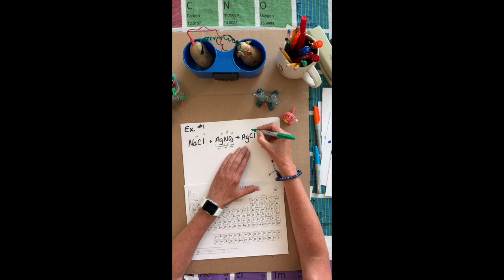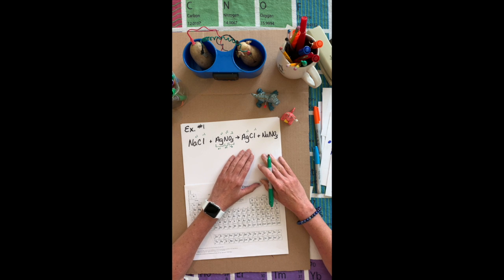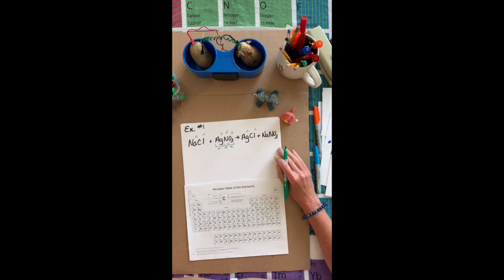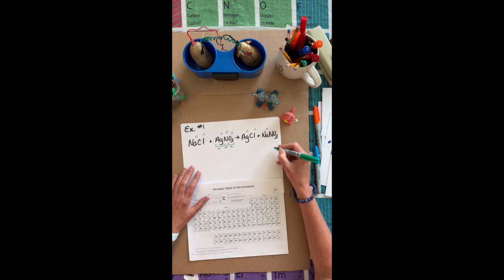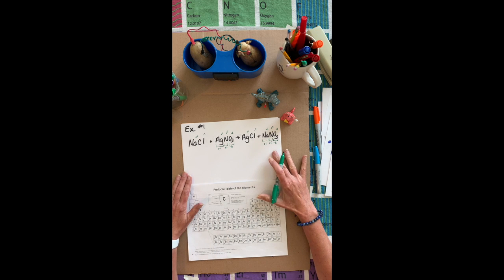We go over here to our product side. Silver is a +1. Chlorine is a -1, net zero charge. We move on to sodium nitrate. Sodium has to be a +1. Oxygen has to be a -2, giving us a -6. Nitrogen is a +5. Here we go. Now, we've assigned all oxidation numbers.